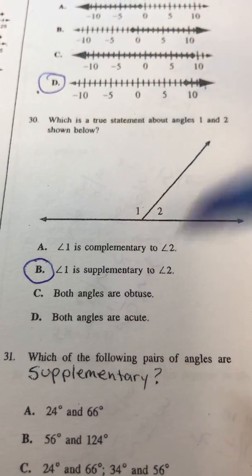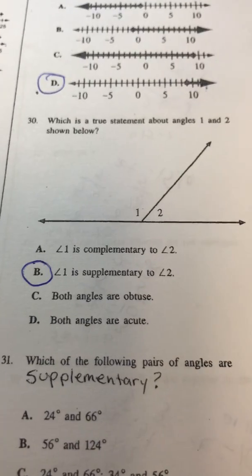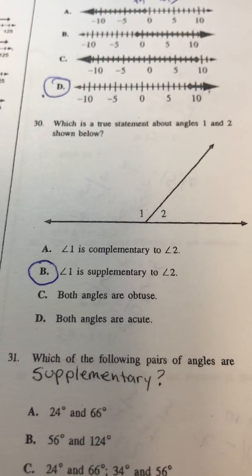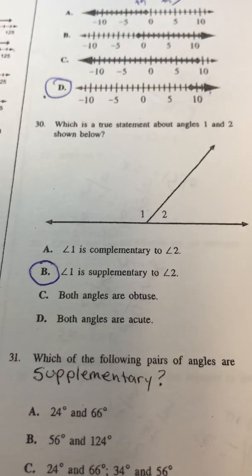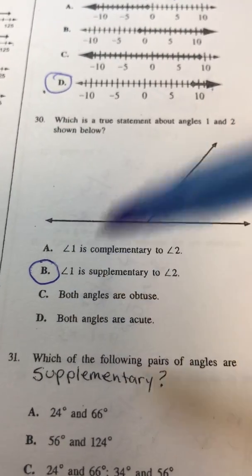If both angles were acute, that means that both angles measure less than 90 degrees, which would say you can't have two angles less than 90 degrees equaling 180 degrees. So that answer as well is not going to work. The correct answer is B.